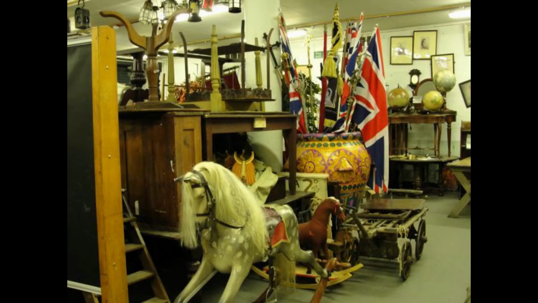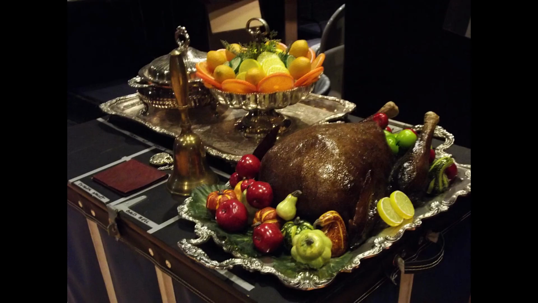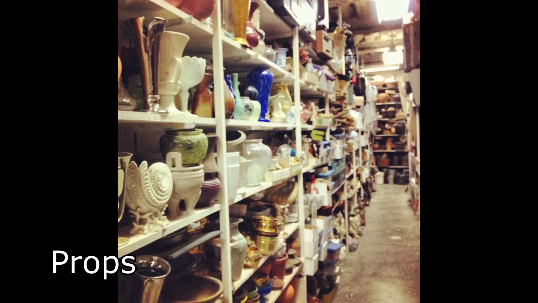Smaller items can be brought onto the stage by the actors themselves. Anything that the actors pick up and use are known as props, and sometimes a show has so many of these that it's someone's job to keep track of them all. They're known as the props master or props mistress.